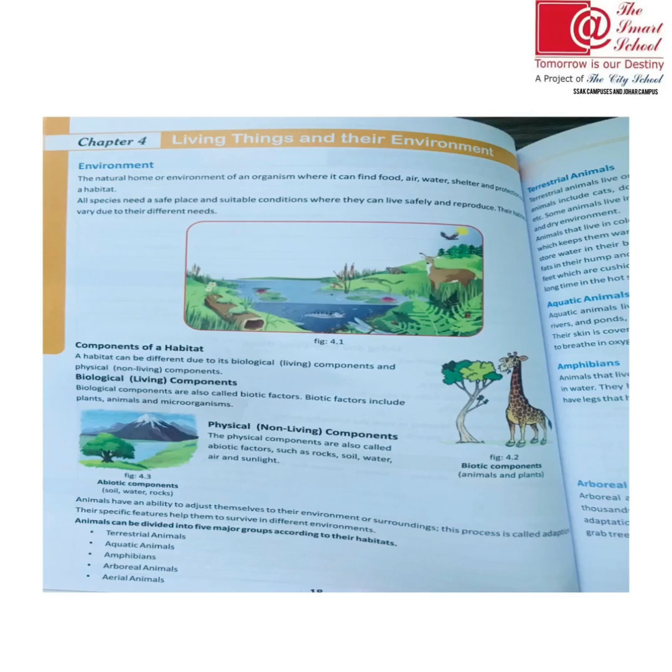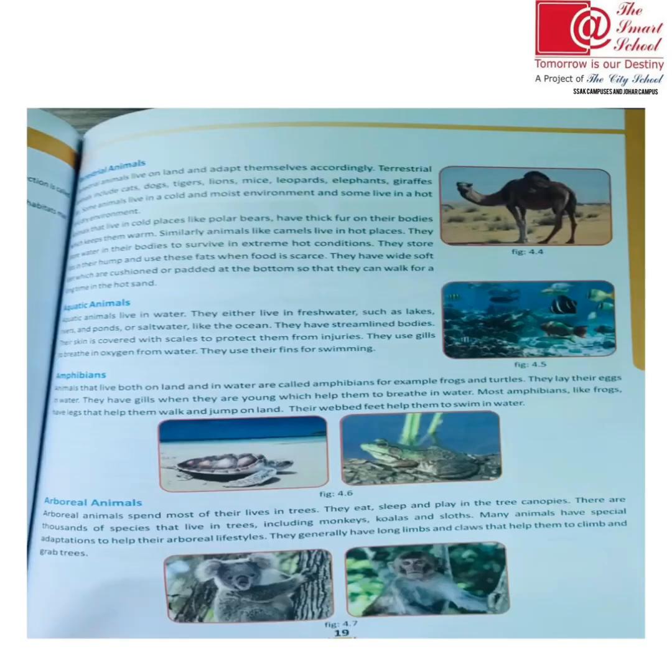मतलब है कि animals जो है वो 5 category में division हुई हुई है, और हर category जो है उसके different needs हैं और different adaptations हैं, और according to that environment वो survive करते हैं. Like there are terrestrial animals, there are aquatic, amphibians, arboreal, and there are aerial animals. So these are the 5 categories that animals are divided into. So let's discuss all these categories now.